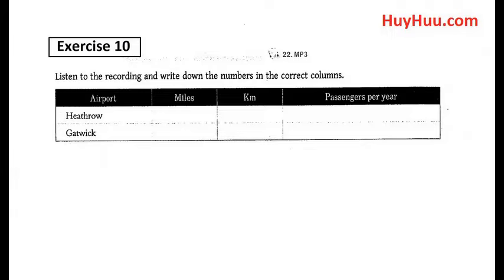Heathrow is the world's busiest airport for international traffic. It is about 20 miles outside of London. It's located about 33 kilometers west of central London. It has around 28 million passengers per year. Gatwick is the second major airport. It's about 30 miles, or 50 kilometers to the south of London. It has about 10 million passengers per year.